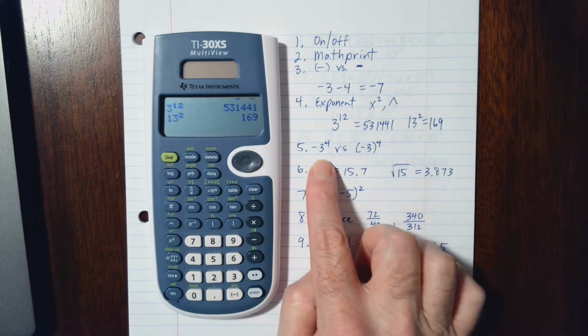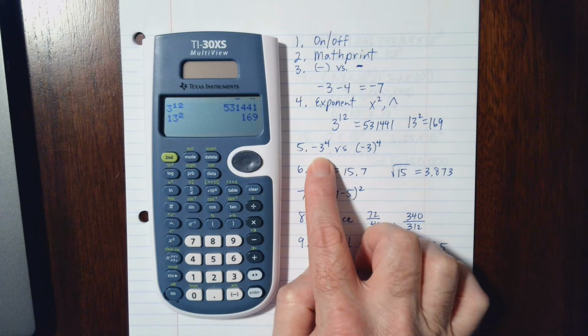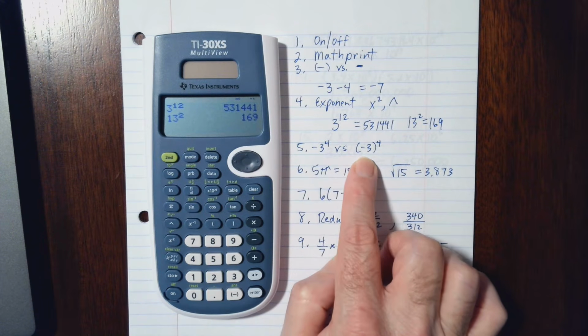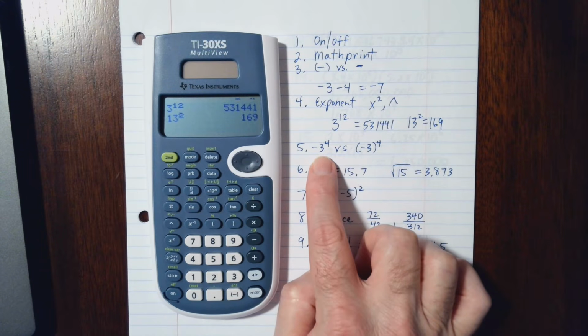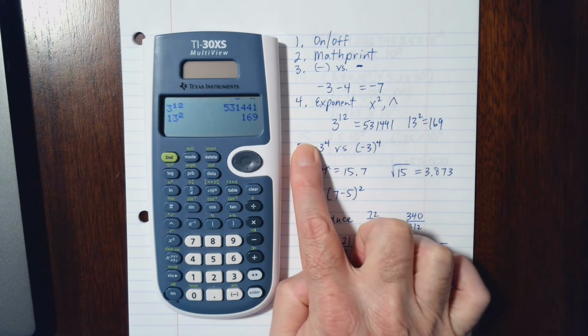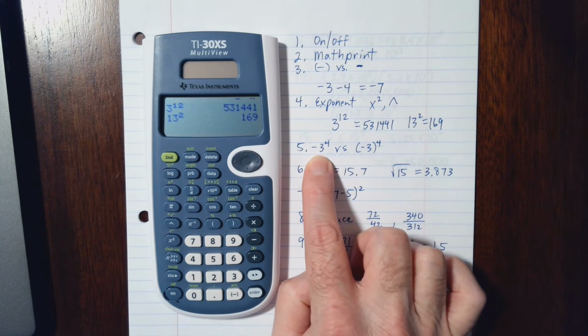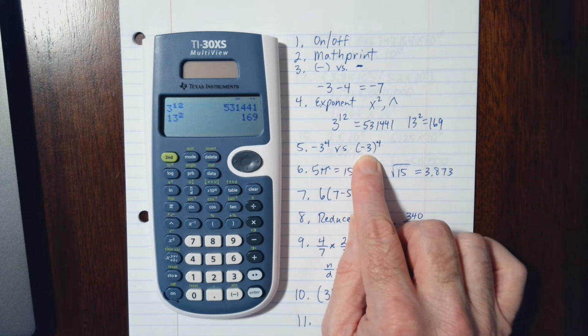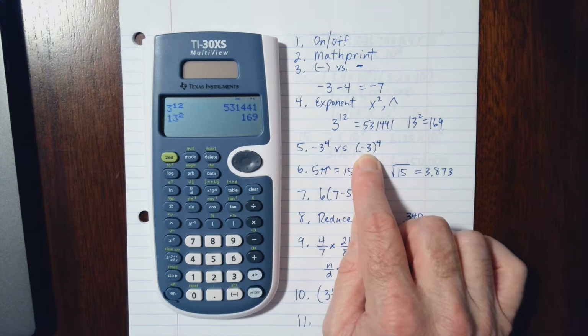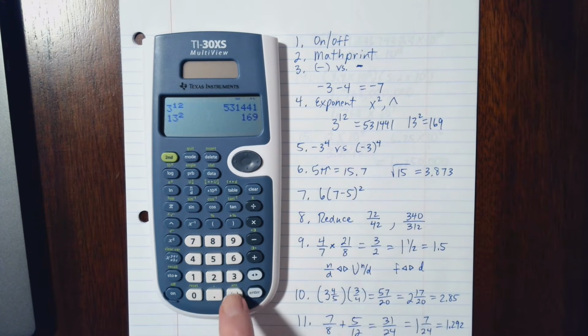Alright, now notice the next problem here. You have -3 to the 4th power and (-3) to the 4th power. Now, if you know your order of operations, you know with this one, you're going to multiply 4 3's and then apply the negative, so you're going to get a negative number. Here, you're going to multiply 4 -3's, and when you do that, you're going to end up with a positive number. So notice how the calculator knows.